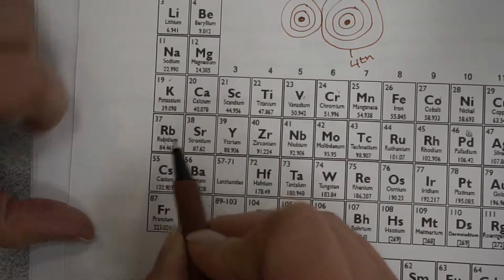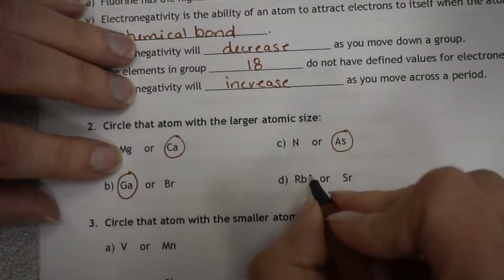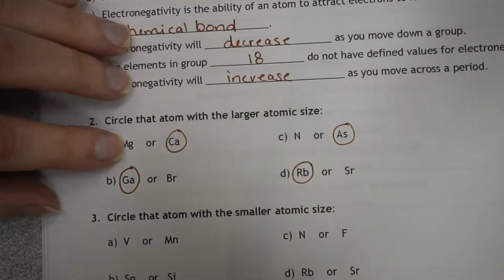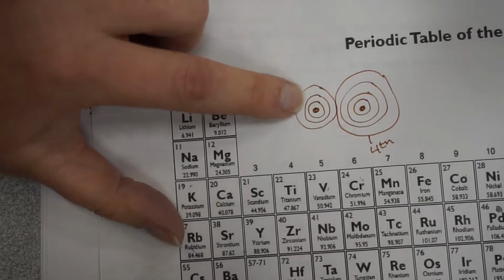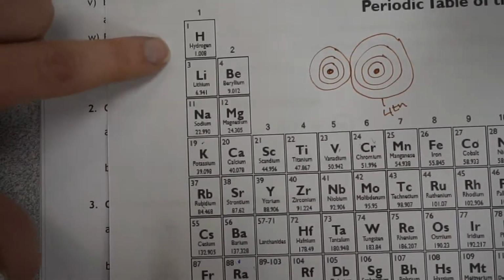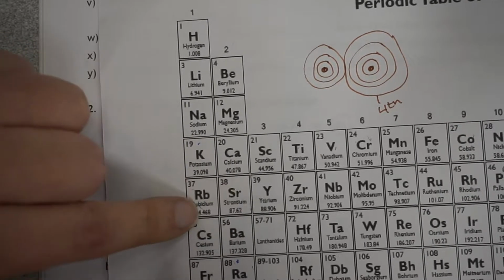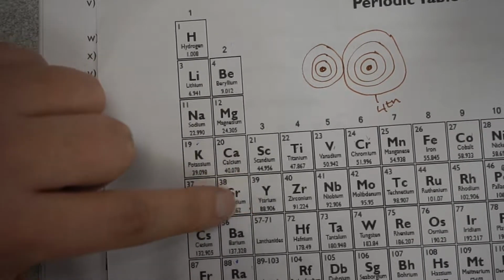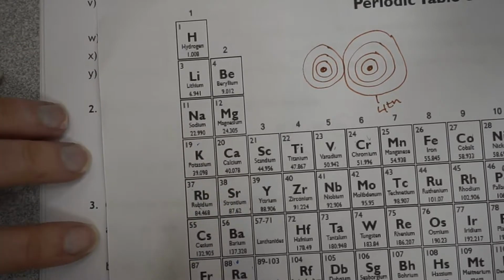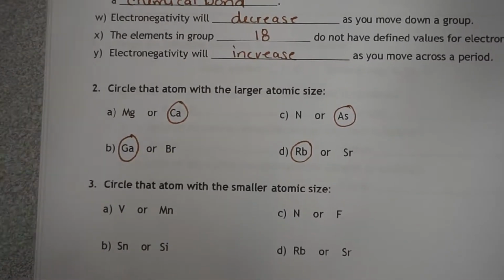So this is smaller, this is bigger. So Rb is bigger. They both have the same amount of energy levels. They both have 5 energy levels, but this one has one more proton, so it's able to pull in those electrons even more. So it's smaller.